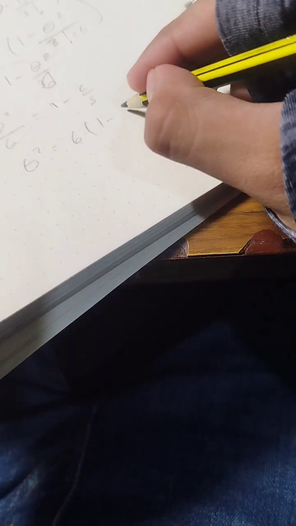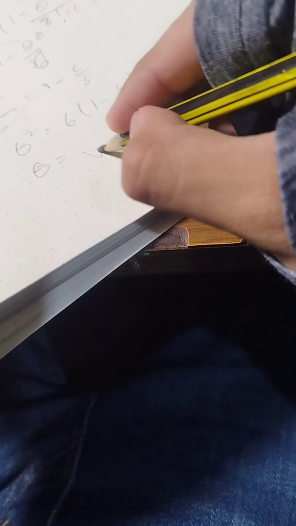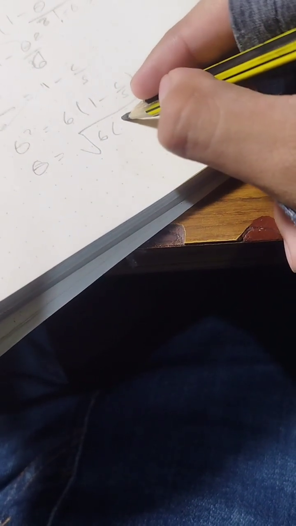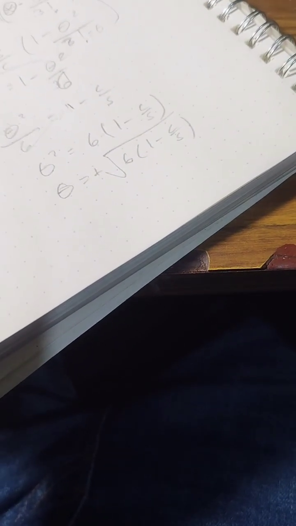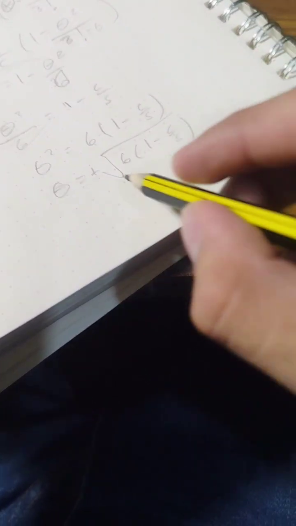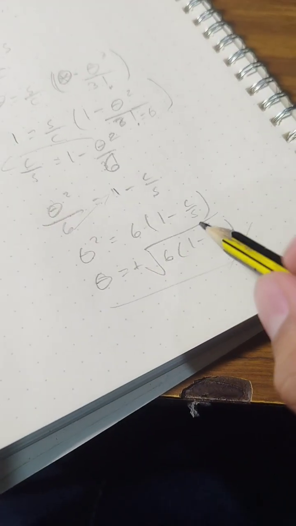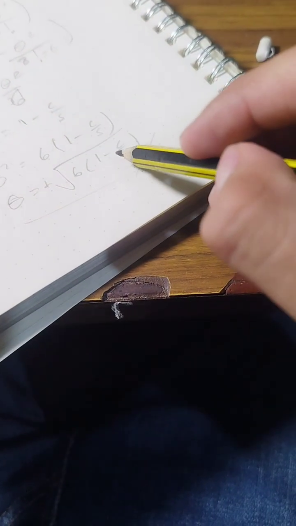Theta square equals 6 times 1 minus c over s, and we get the square root. Theta equals square root of 6 times 1 minus c over s, and it's the positive because it wouldn't make sense to have a negative theta, so we just get this. And then we actually got an expression of theta knowing these two things, the chord and the segment.